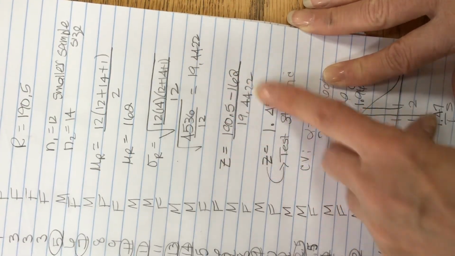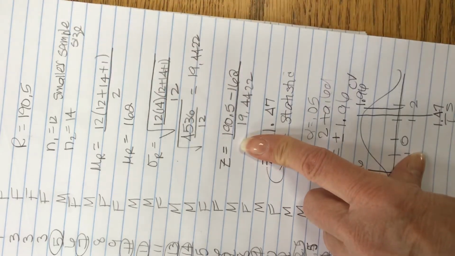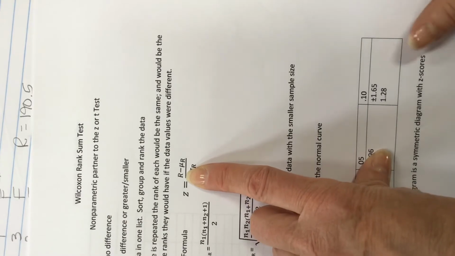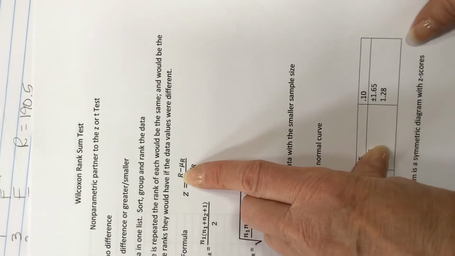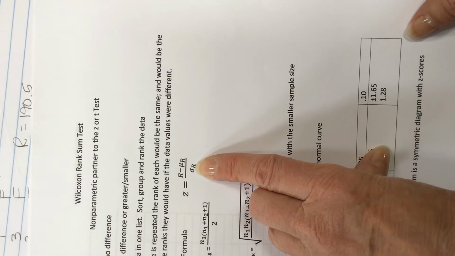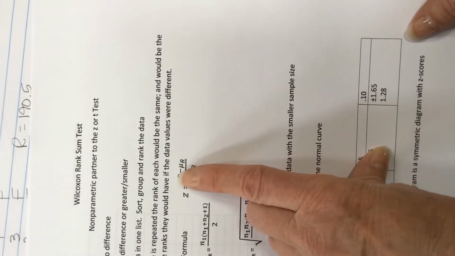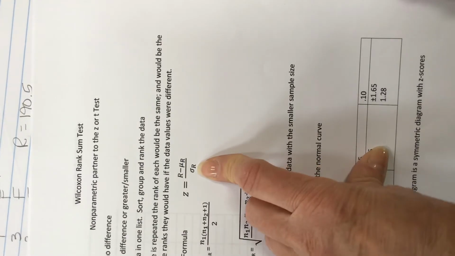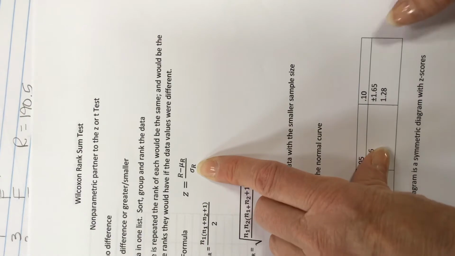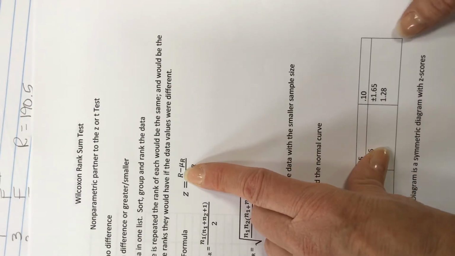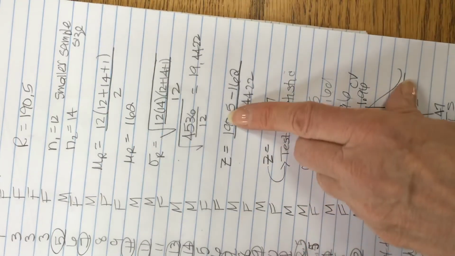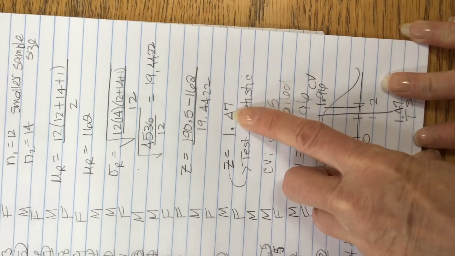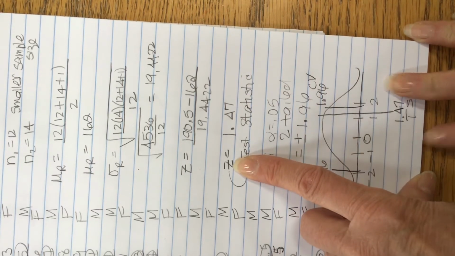And then I just put them in your typical z-score formula. This is the same as when we did this with normally distributed data, it was x bar minus mu divided by sigma. And then this uses data minus population mean, divided by population standard deviation. So the ranks replace the average. So I put those numbers in my z-score formula, and there's my test statistic. I went to 2 decimal places because it's a z-score.